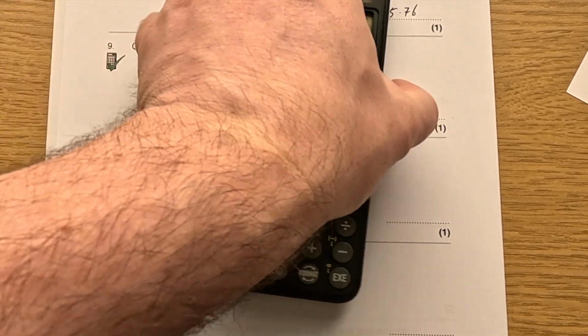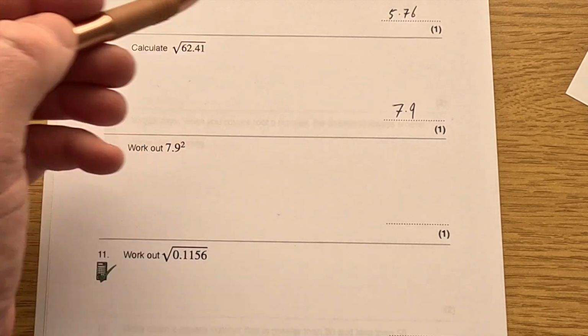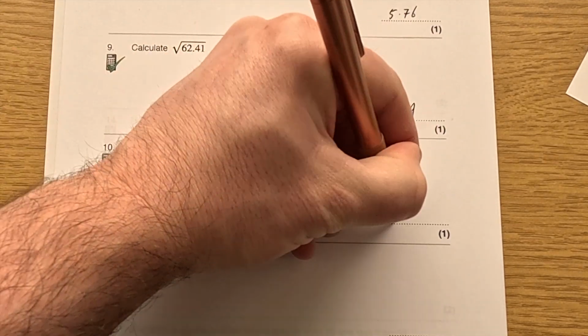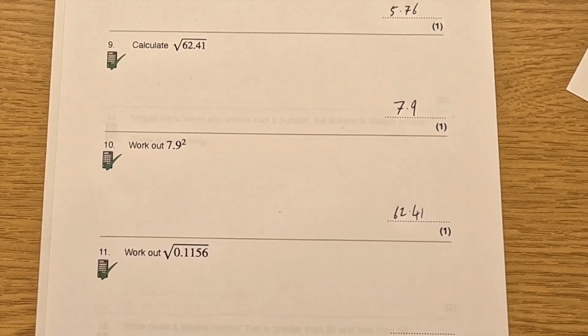And actually looking at our answers, question 9 and question 10, if the square root of 62.41 is 7.9, then 7.9 squared would be 62.41. And that's it. Okay, let's look at our next question, question number 11.